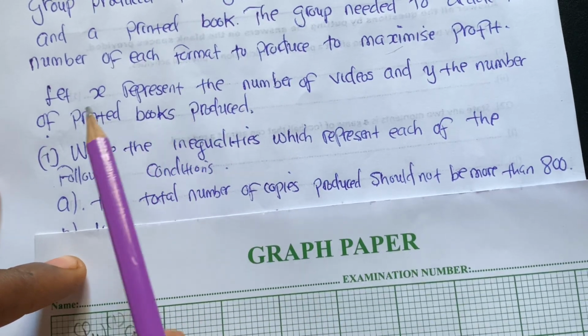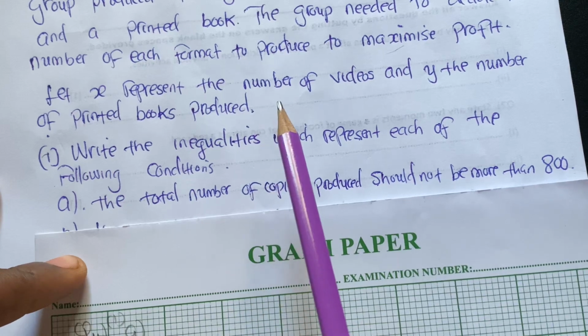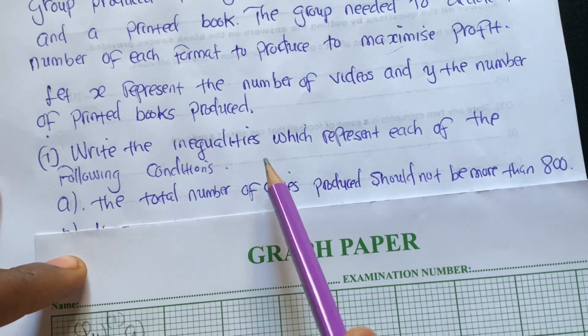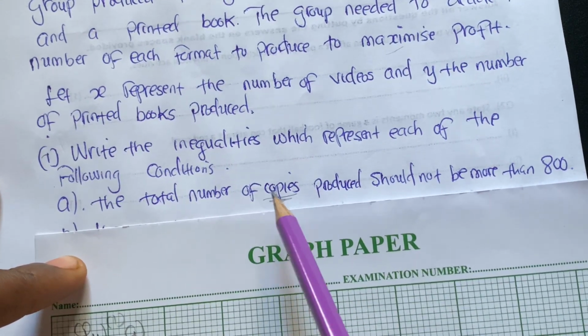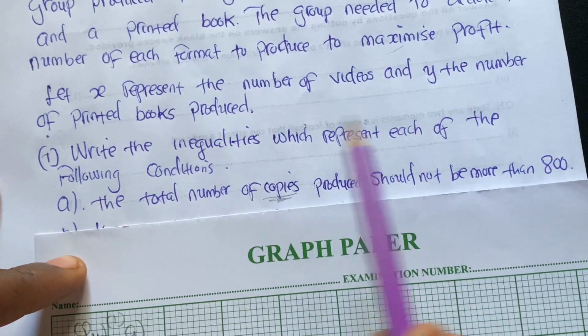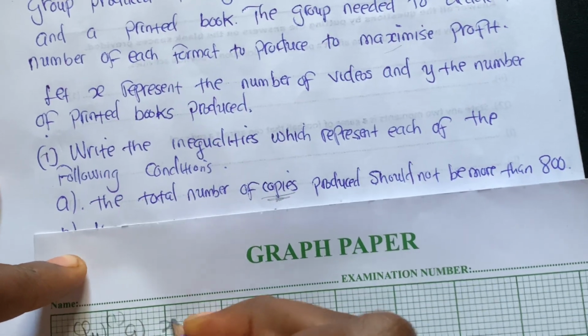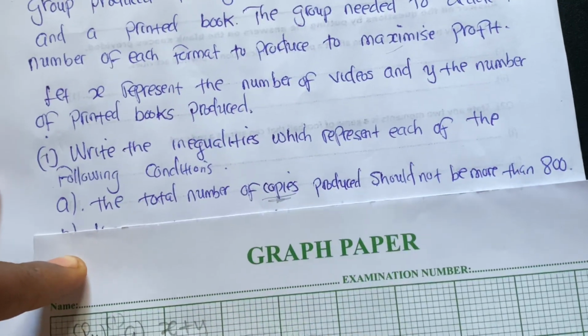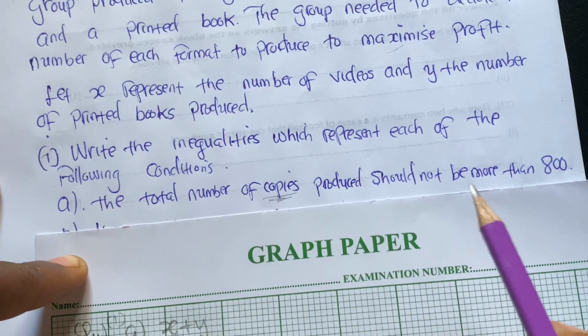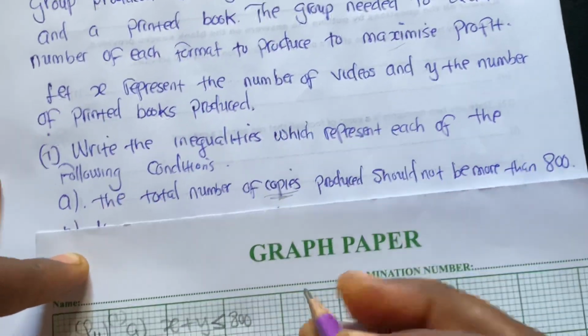They are saying let X represent the number of videos and Y the number of printed books. In this case, the word copies does not specify if we're talking about videos or printed books. Hence, this is going to be X plus Y, and the condition is should not be more than, so less than or equal to 800.